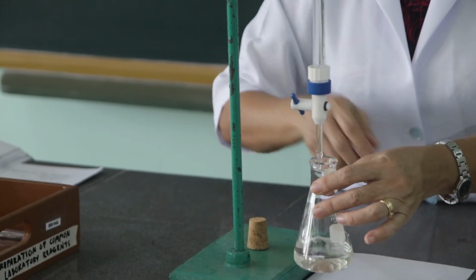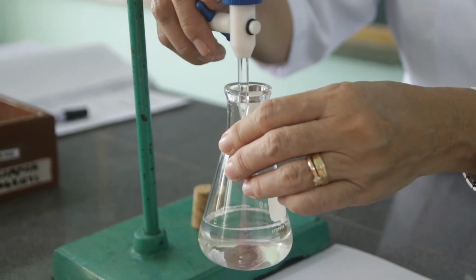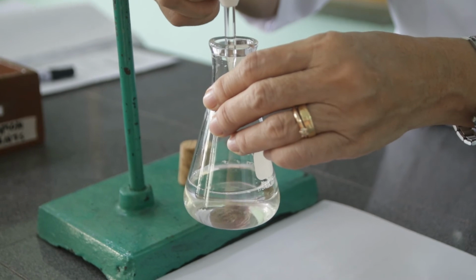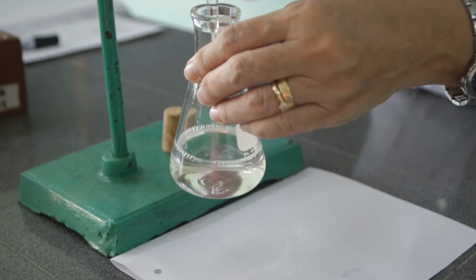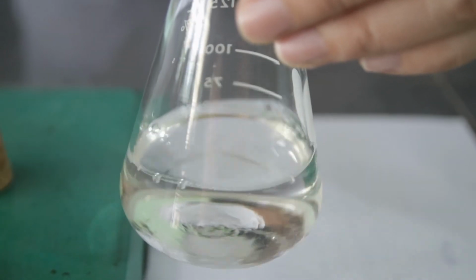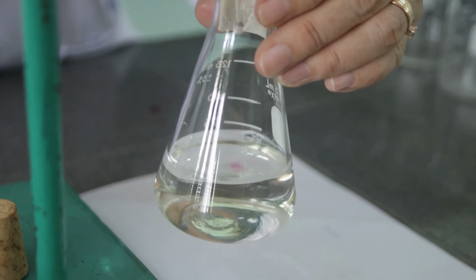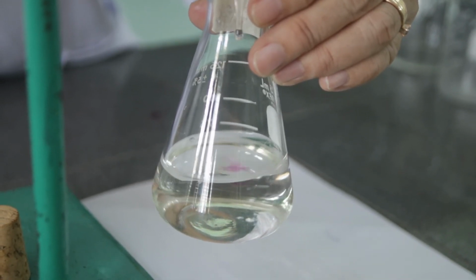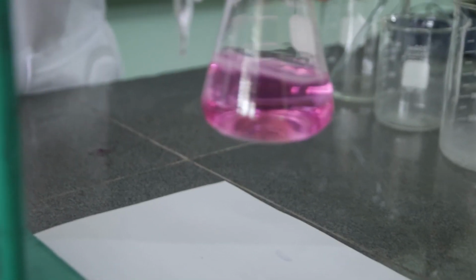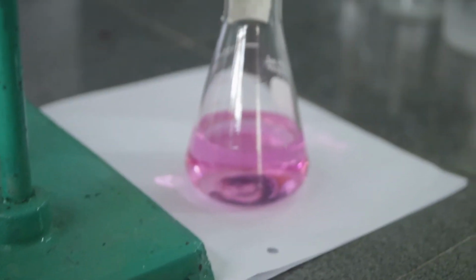So while running down the liquid to the potassium hydrogen phthalate, you have also to shake the potassium hydrogen phthalate so that there is a reaction that will go on until the end point. As you have noticed, you can see a pink color each time the base drops onto the potassium hydrogen phthalate, because this is due to the indicator that we added into the potassium hydrogen phthalate. So this is the desired color that indicates the endpoint of our titration.